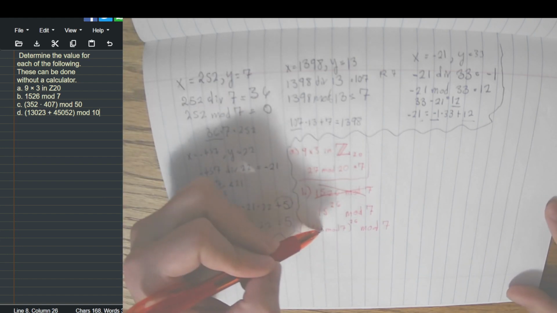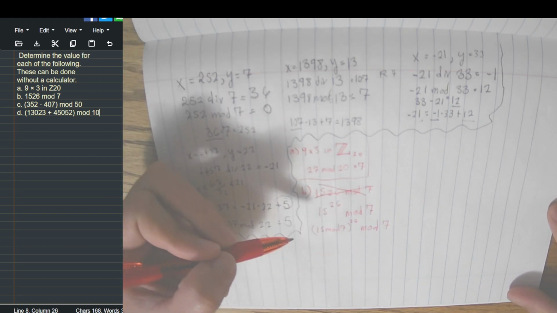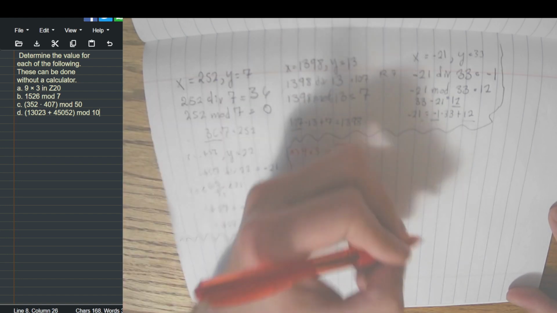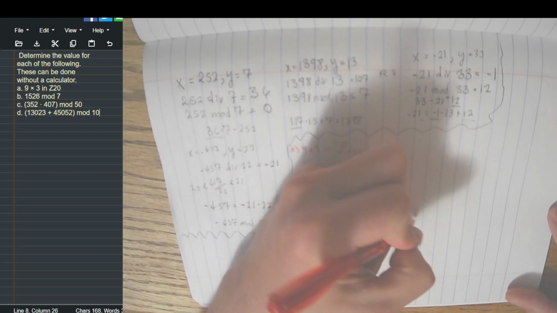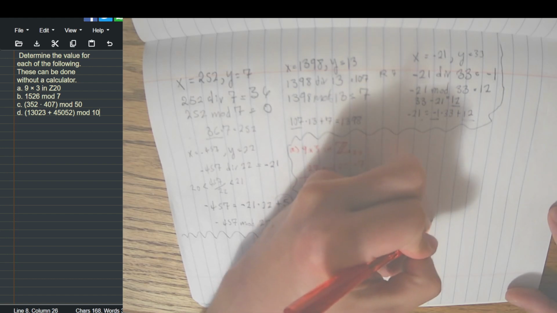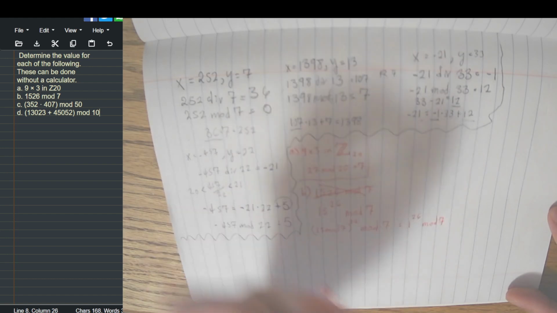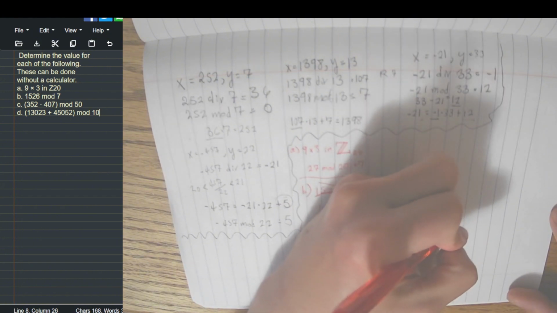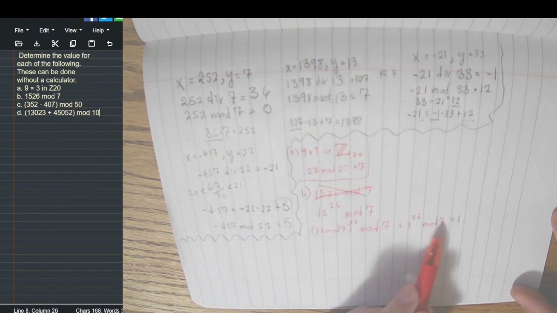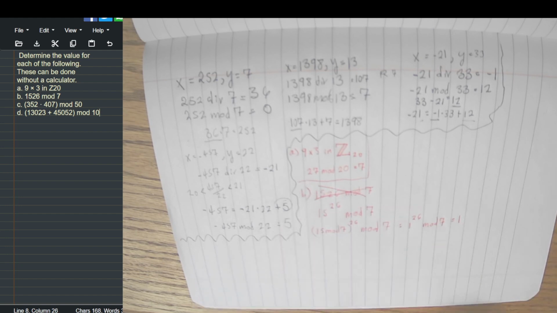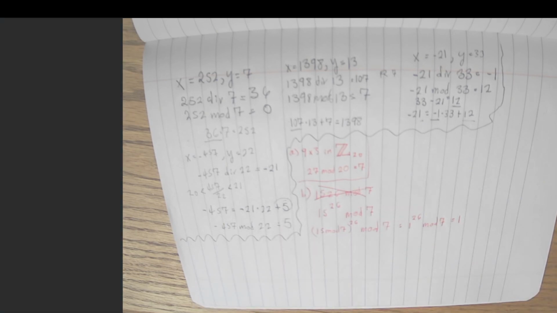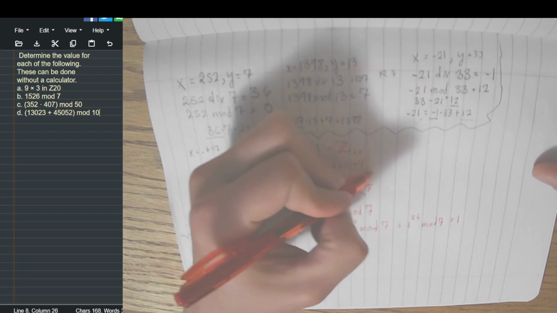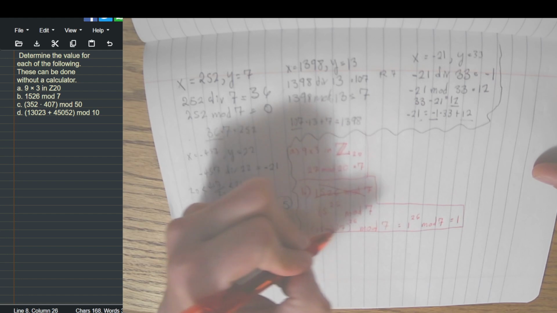So now I can solve for 15 mod 7. What is that? 7 goes into 15 twice to make 14, and then there's 1 left over. So I actually have 1 to the power of 26 modulus 7. And 1 to the power of 26 is just 1, and 1 mod 7 is just 1. 7 cannot go into 1, so the remainder is just what's left over, which is 1. Let's look at the next one here. Let's box that out.